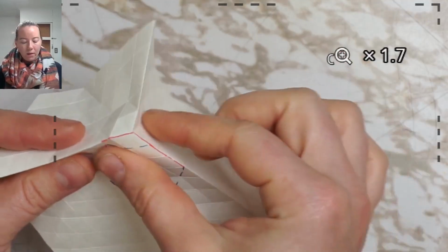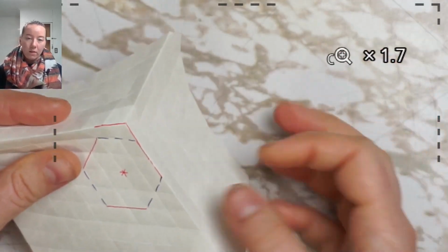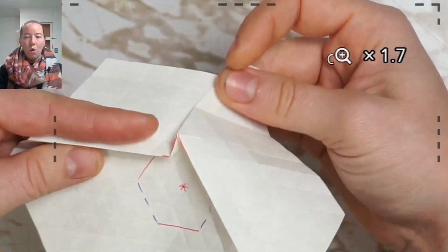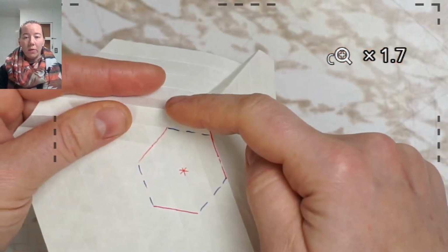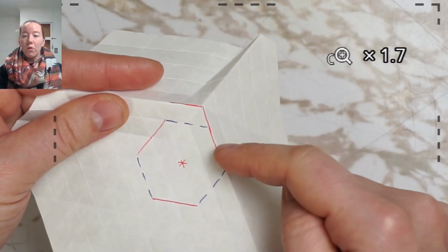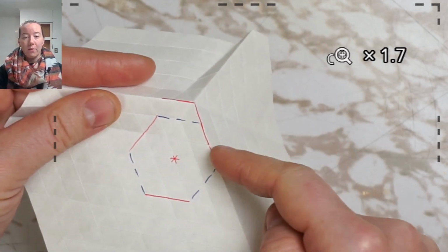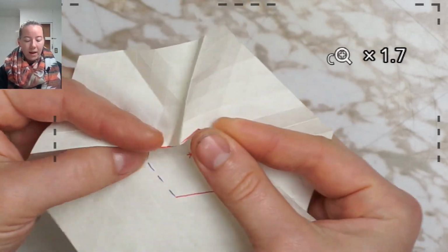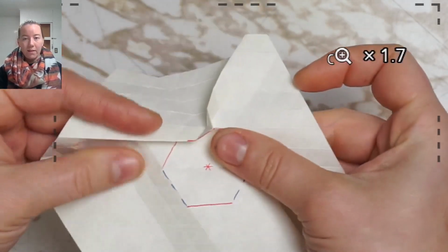So I've got really 2 reasons to twist this way. One is that this mountain folds over that valley. And the second is that there is no valley inside of this mountain. The valley has to be on the outside, and I have to twist this way.